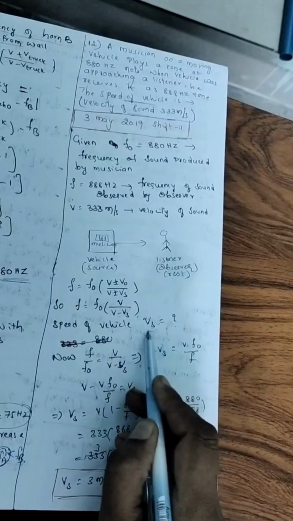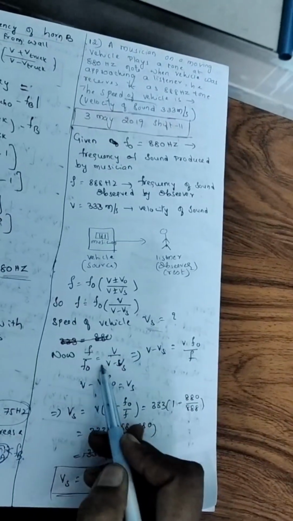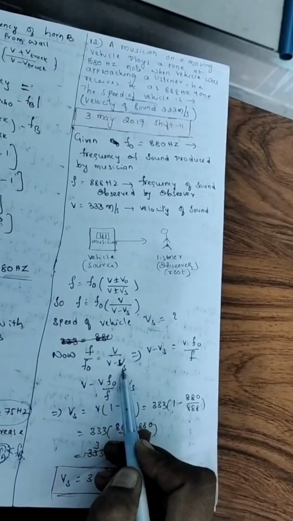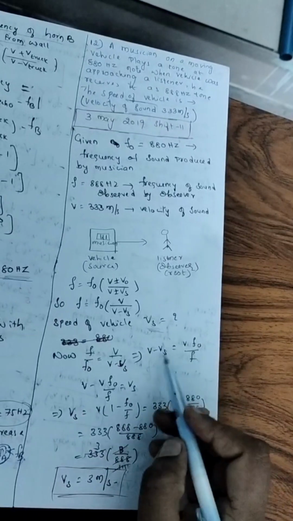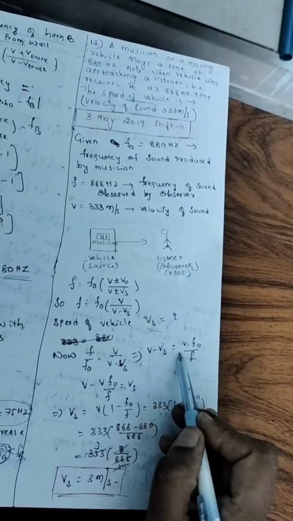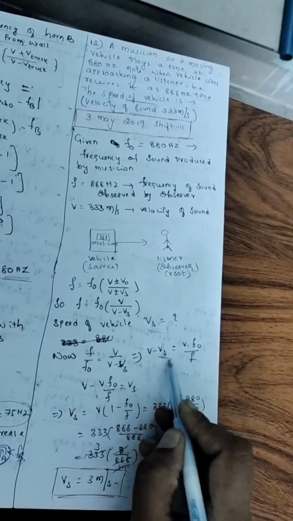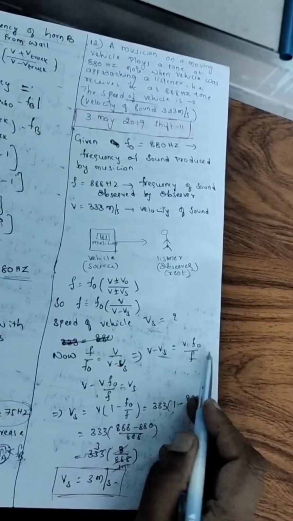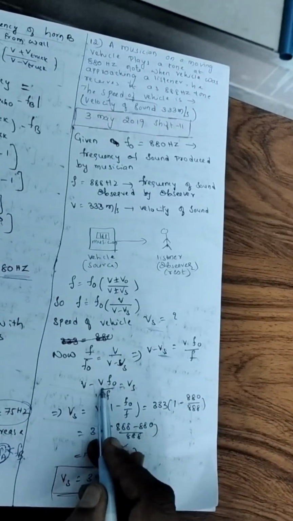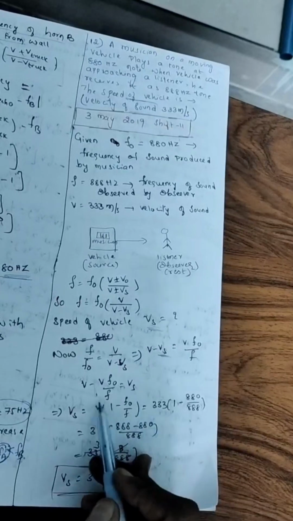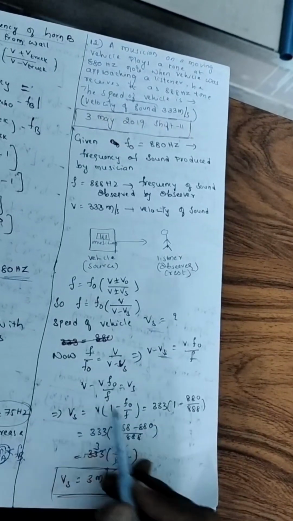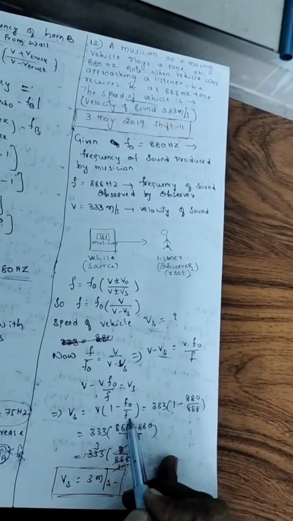He is asking to find Vs. Let us simplify: F by F naught equals V by V minus Vs. V minus Vs is equal to V F naught by F. Now in terms of Vs, I am sending this to this side and this to this side: V minus V F naught by F equals Vs. So Vs is equal to V, taking common, 1 minus F naught by F.